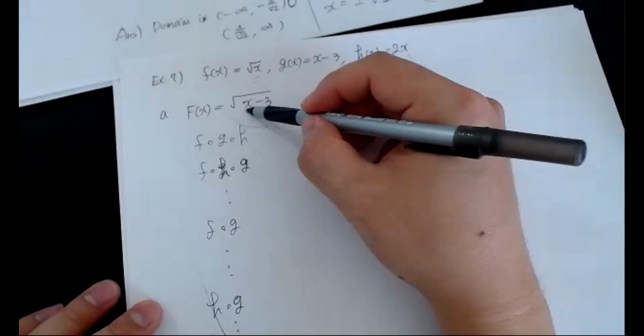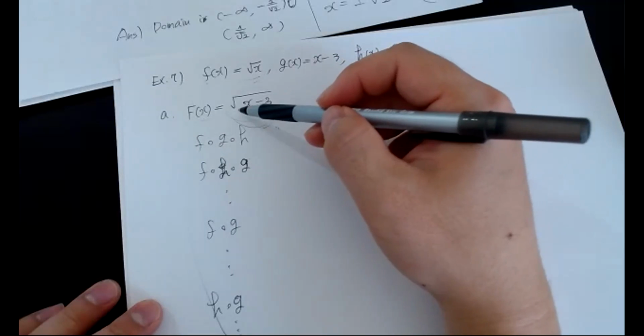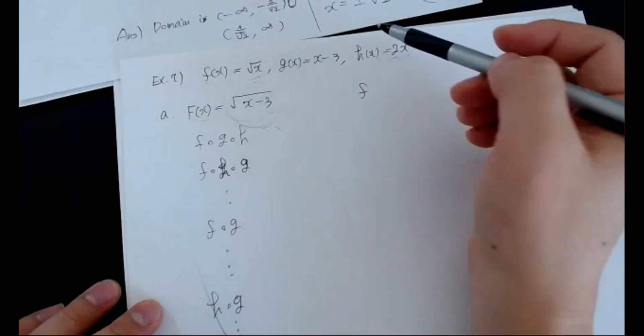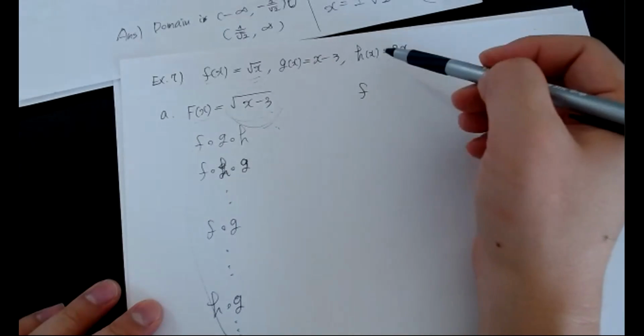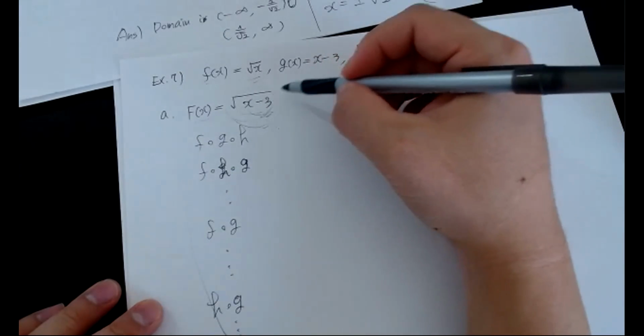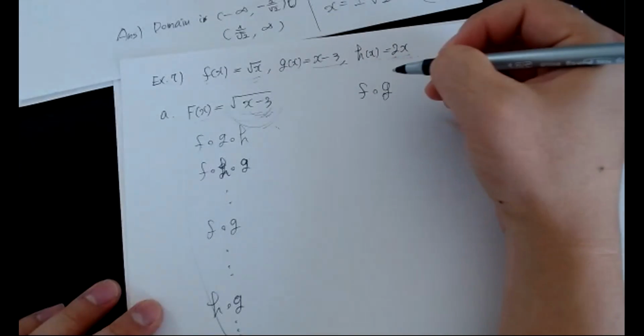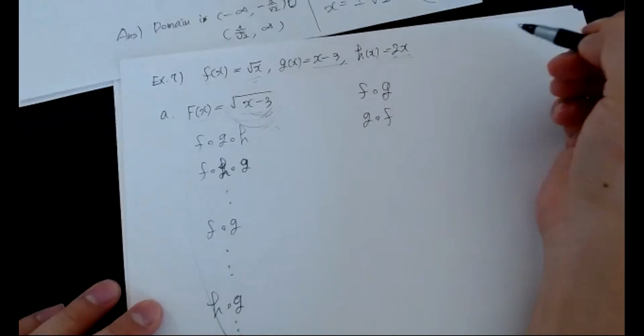But under the square root in capital F, the coefficient of x is 1, not 2. So h should not be involved. And x minus 3 is exactly the same as g, so g must be involved. So we have two possibilities, f after g or g after f.